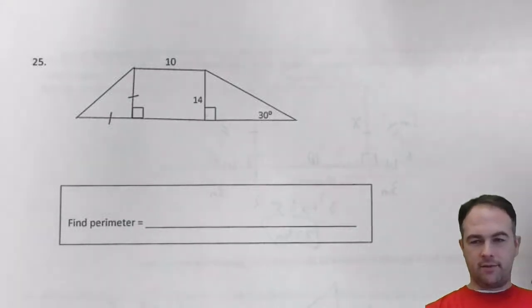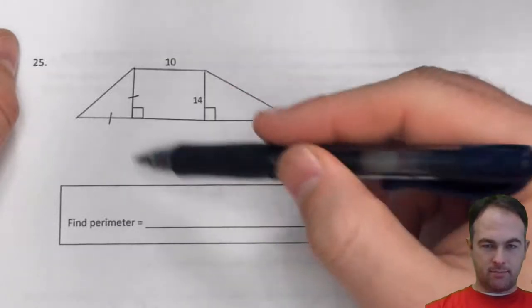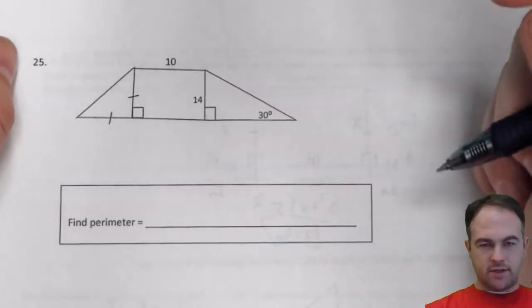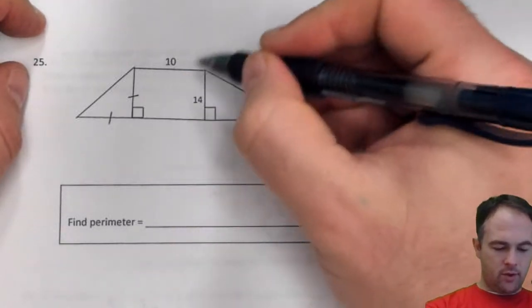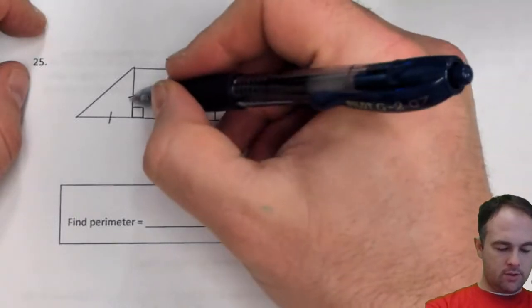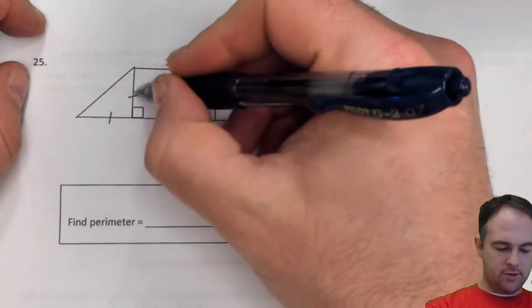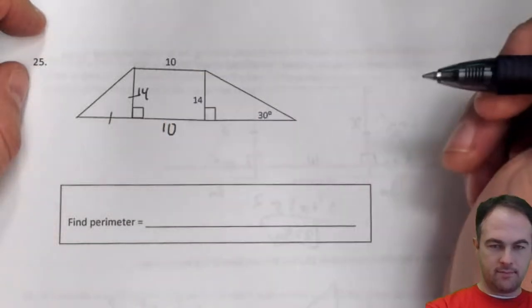Number 25, we're wanting to find the area and the perimeter of this composite shape. We just have to start off by filling in what we know. Now we've got a rectangle right here. We know that because we have a parallelogram with the right angle on it. So this side is going to translate over here as 14, and this one translates down as 10.